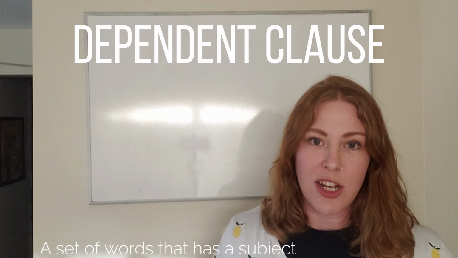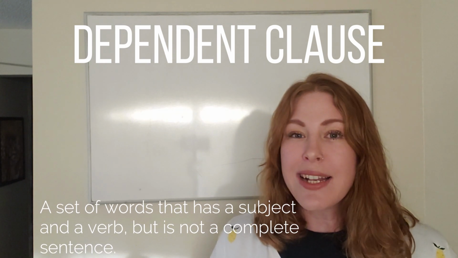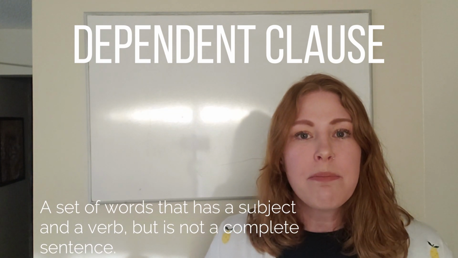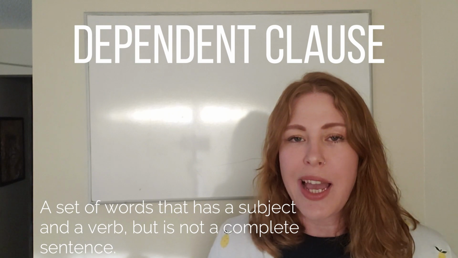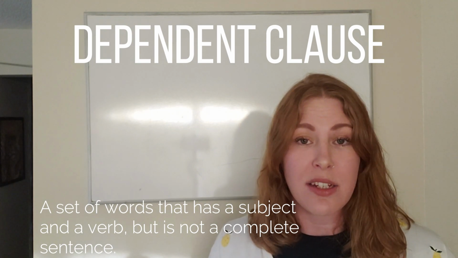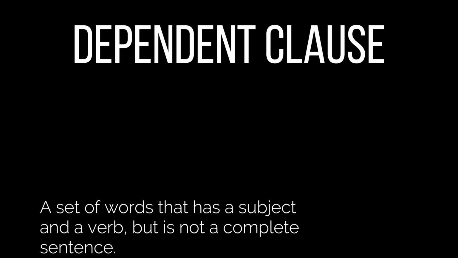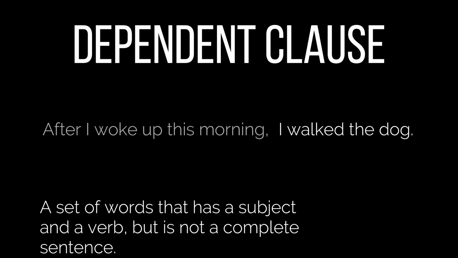A dependent clause is a set of words that has a subject and a verb, but it needs other words to help it make sense. It cannot stand alone as a sentence. To see an example of a dependent clause, let's modify our original example. After I woke up this morning, I walked the dog.